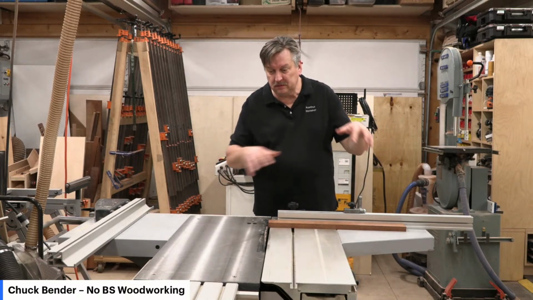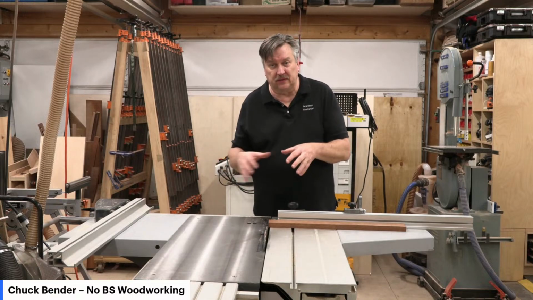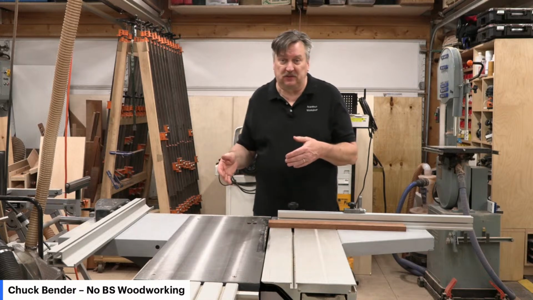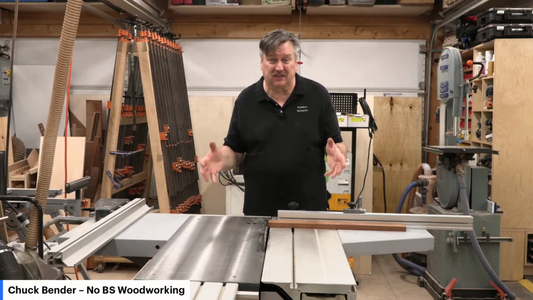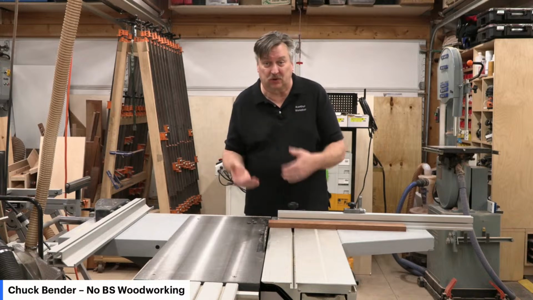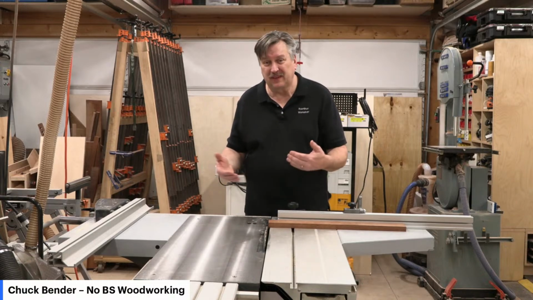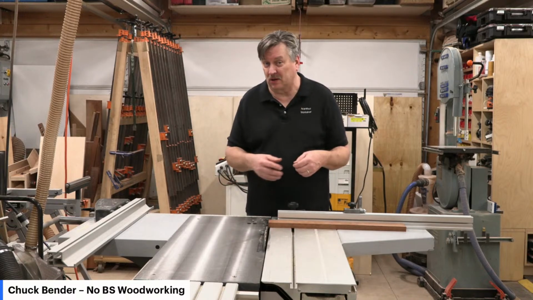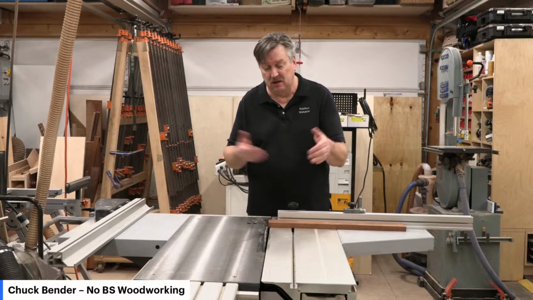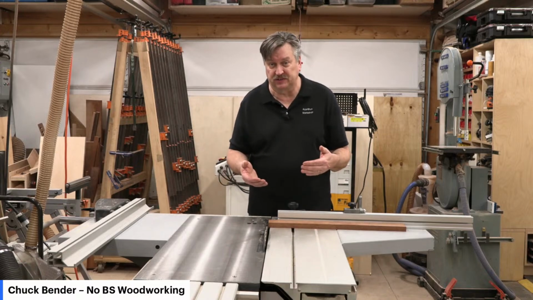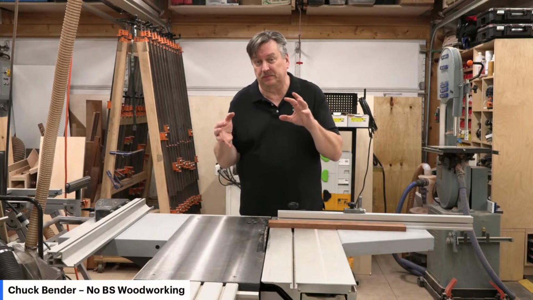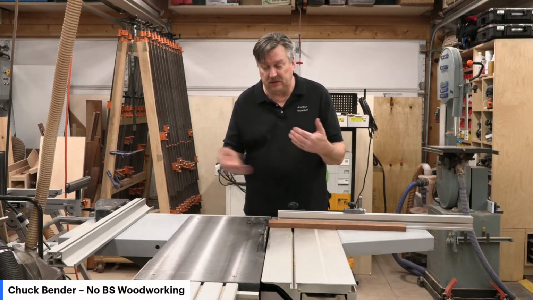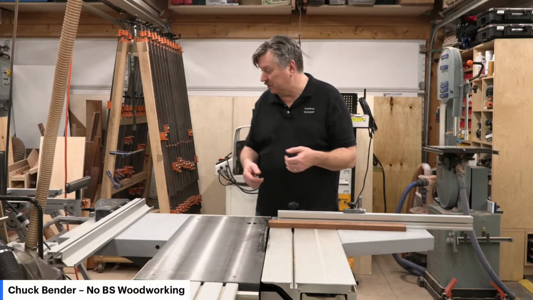If I look at the functionality of a right tilt saw for 90% of what I do, which is ripping and straight cross cutting, it isn't really any different than a left tilt saw. And that's what we'll talk about next week. I'll show you my left tilt saw and some of the advantages and disadvantages of that. So if you're looking to buy a table saw in the near future, or you have one, these are some of the things you'll be able to look for.